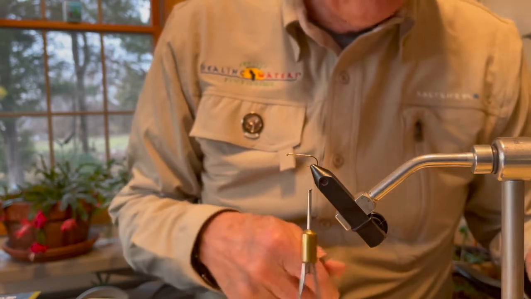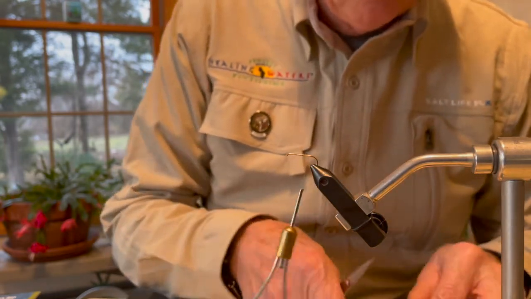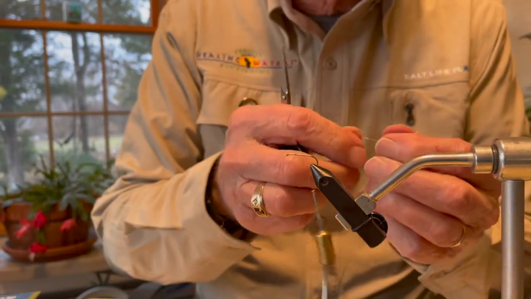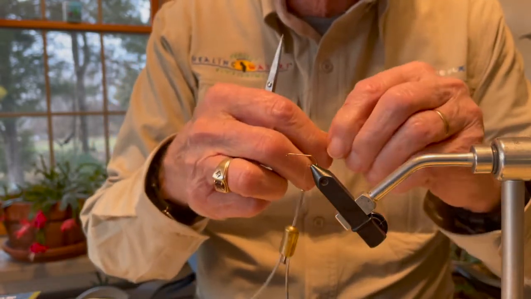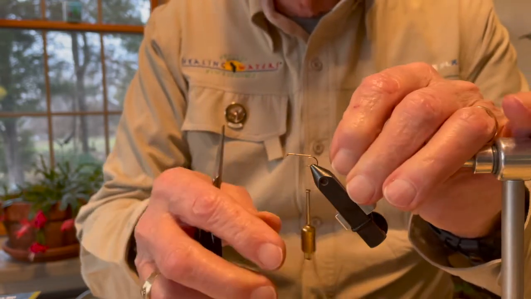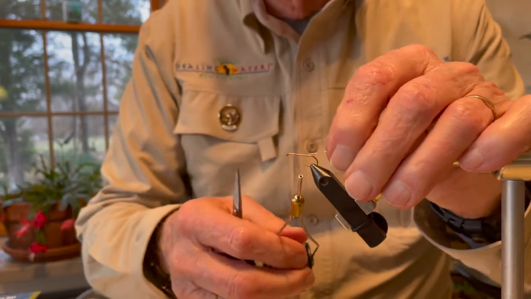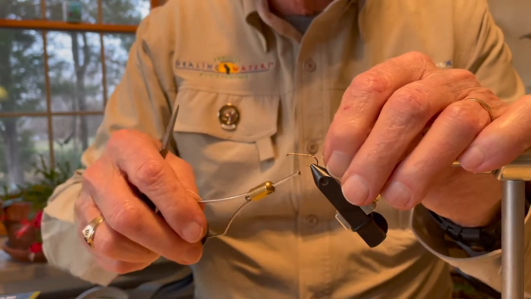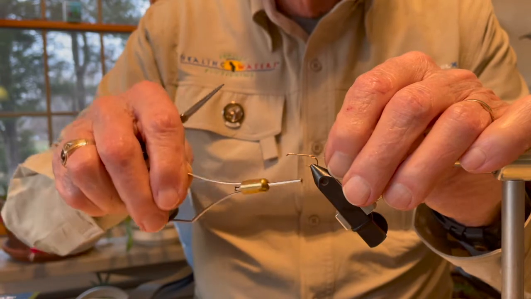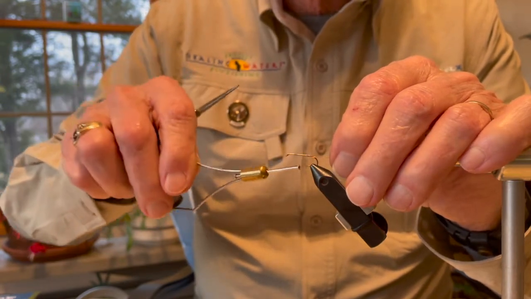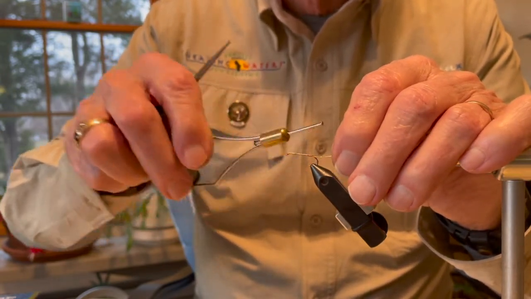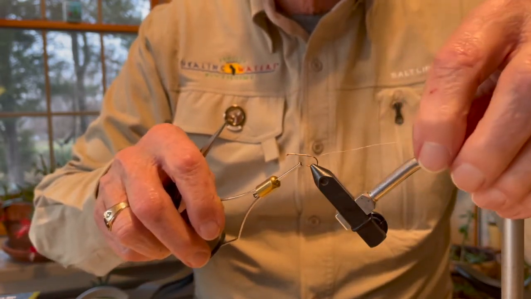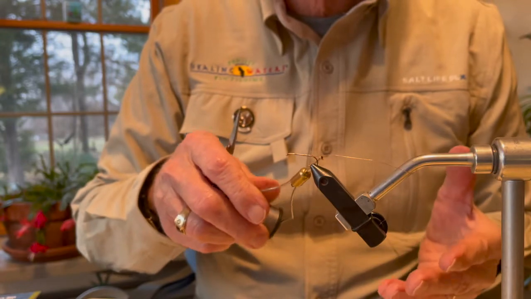And then I have a small section of gold wire. You can use gold or copper, which is going to provide some segmentation to the fly. And I'm going to tie that in, first of all, by laying that wire on the far side of the hook and making a few thread wraps. It's going to bring my thread back to the bend of the hook. And now I have tied in that gold or copper wire, which is going to provide some sort of segmentation.